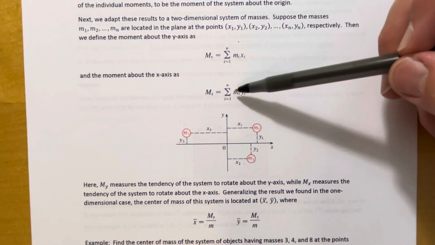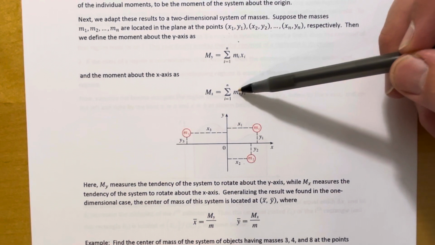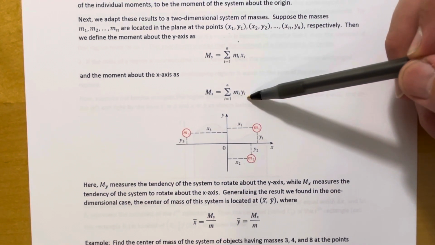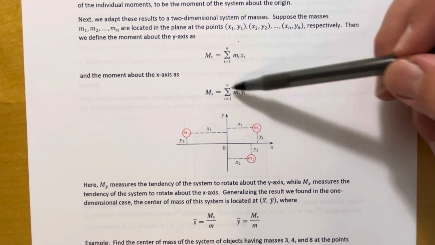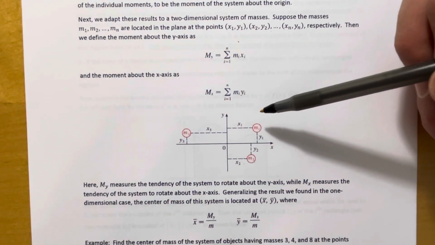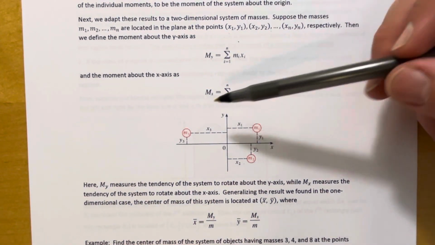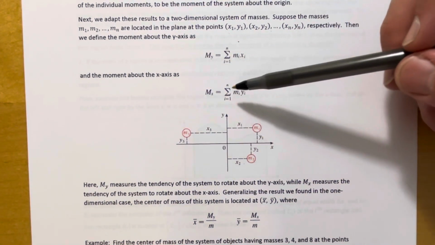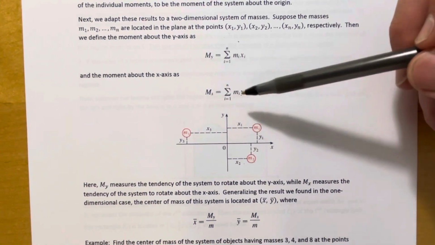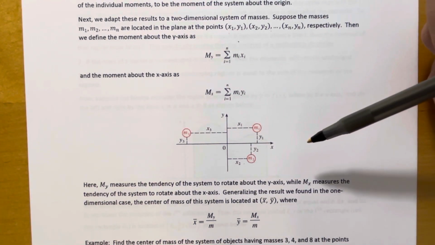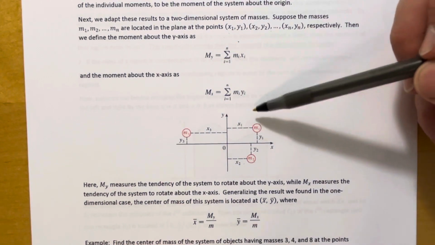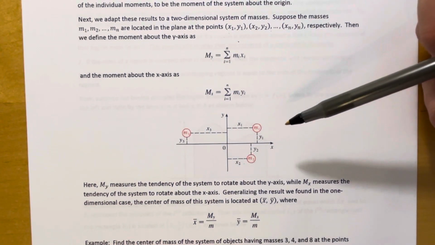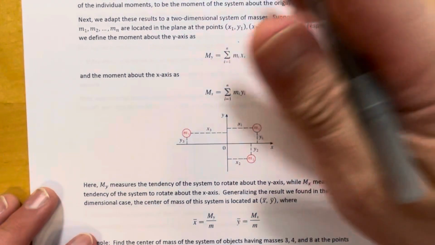So Mx is defined to be the sum of all of these m_i y_i's, where i goes from 1 to n. So again, this is something that's going to confuse people, but if you think through the reasoning behind it, there's a reason why this subscript does not match the variable that actually shows up in the definition. Okay. Now, what do these values tell me?